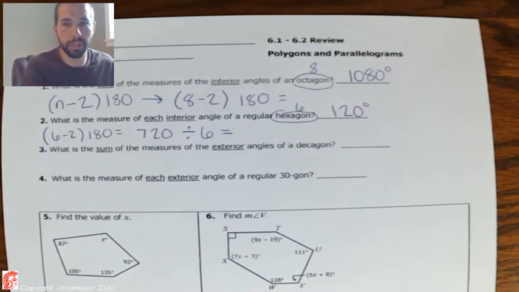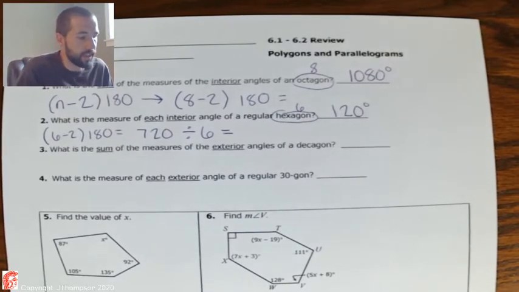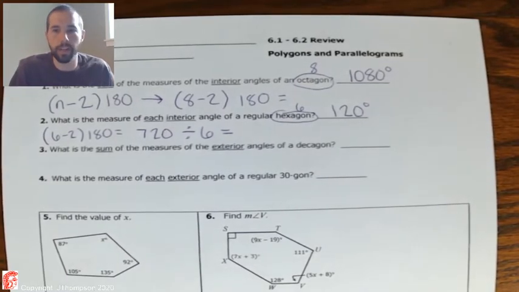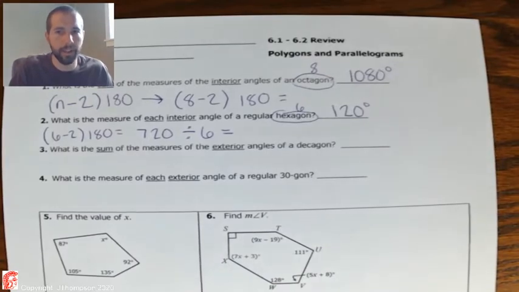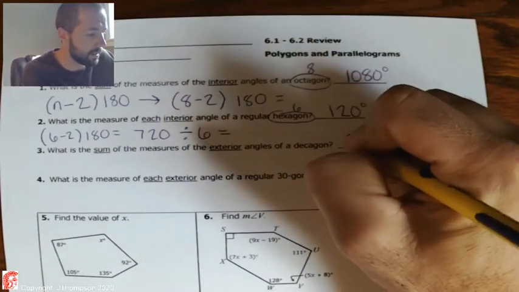And number 3, what's the sum of the measure of the exterior angles of a decagon? Now with this question, you don't want to overthink it. The sum of the exterior angles of every polygon is the same number. It could be a triangle, it could be a quadrilateral, it could be a decagon, it could be a 5,000,000-gon. It doesn't matter how many sides it has. The sum of the measure of the exterior angles is always 360. That number doesn't change.